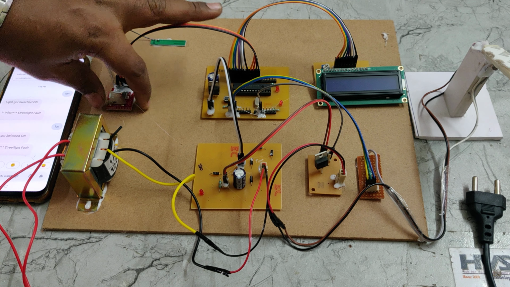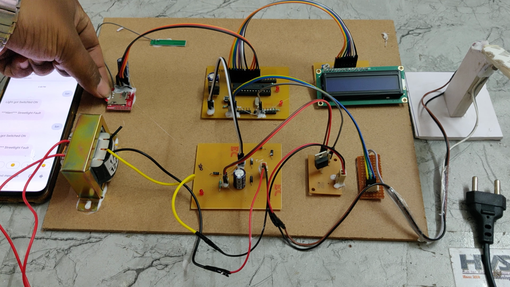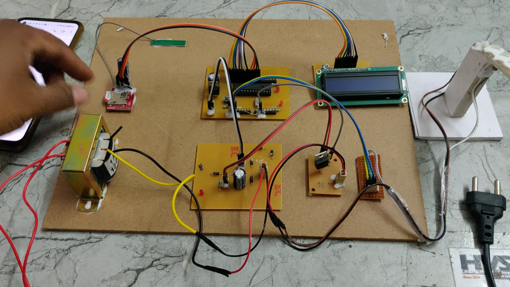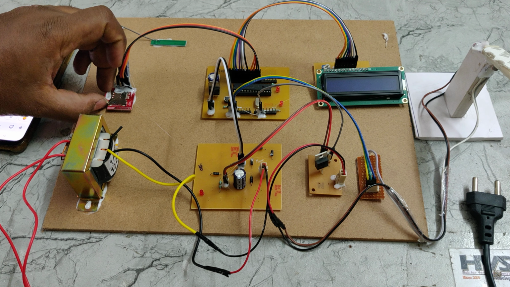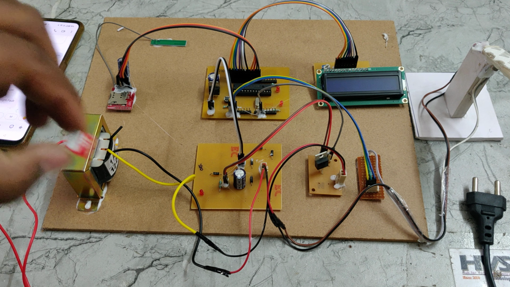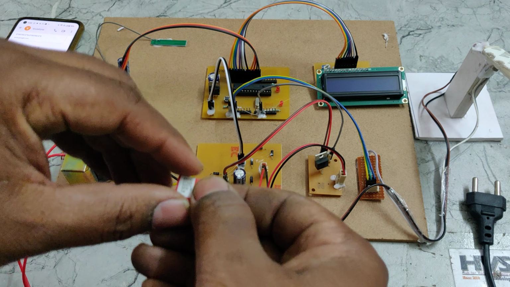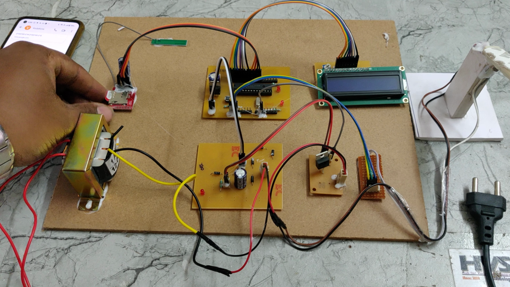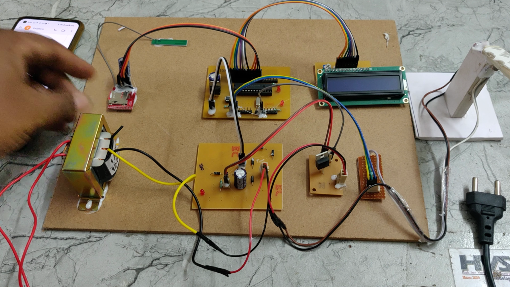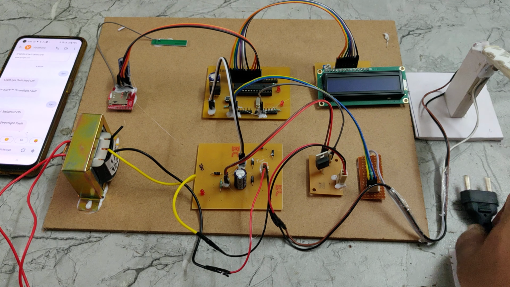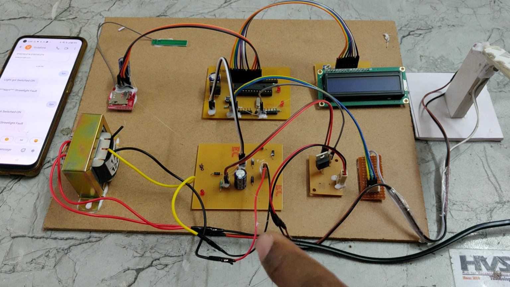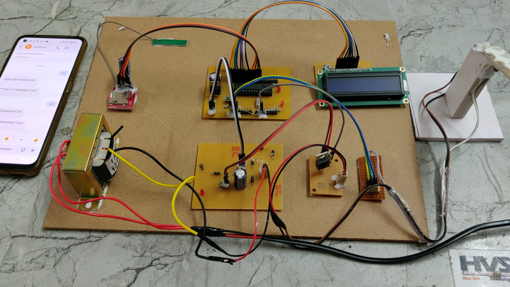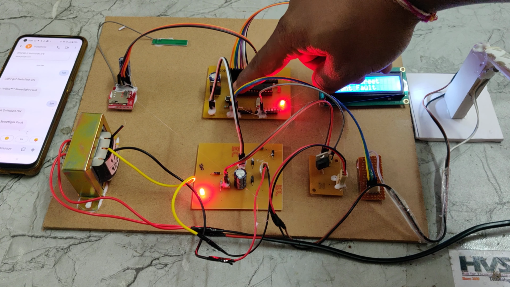Before the demonstration, first of all we need to insert a SIM card into the GSM module. Use Airtel or VI, other than Jio. The notch should be on this side, and this is push to lock and push to unlock. Just insert, and now the system is locked. Now turn on the power supply. First step, insert the SIM card. It should have message balance or main balance. Turn on the power supply, and hold the reset switch.